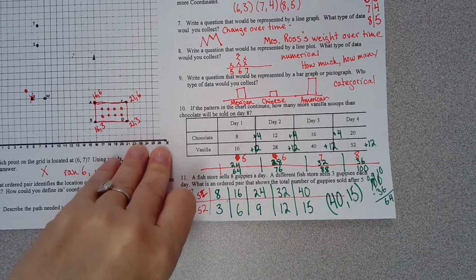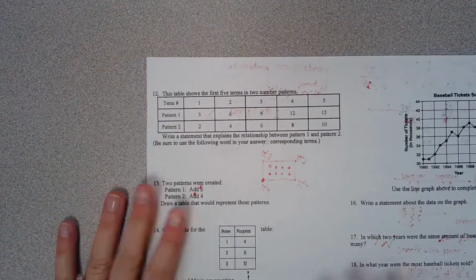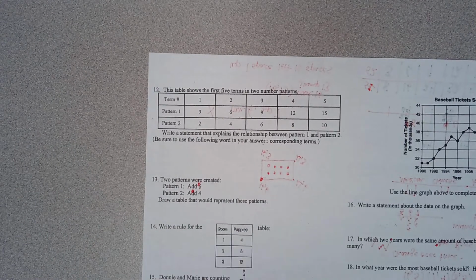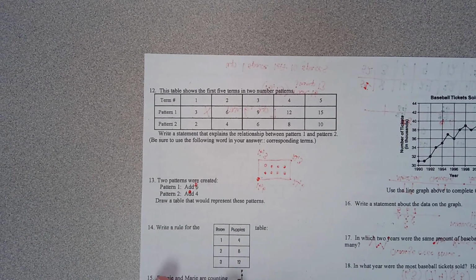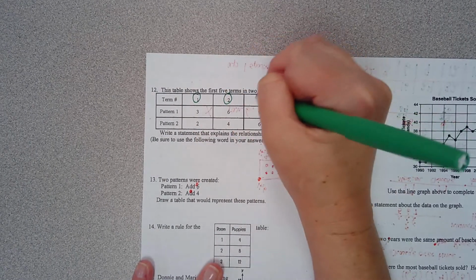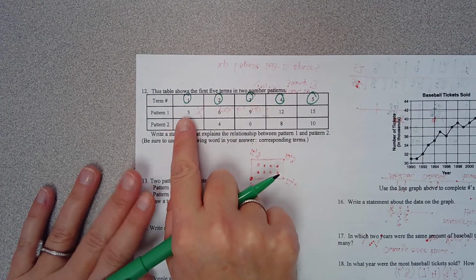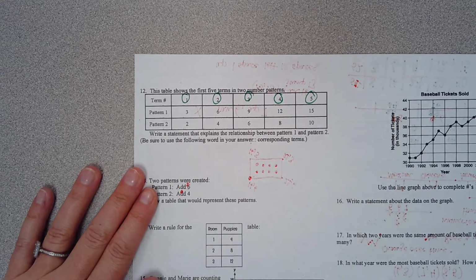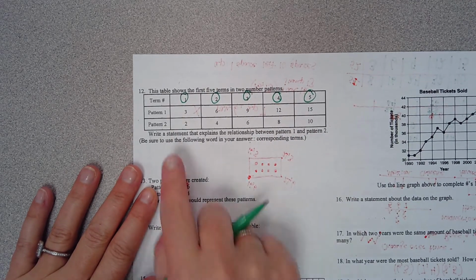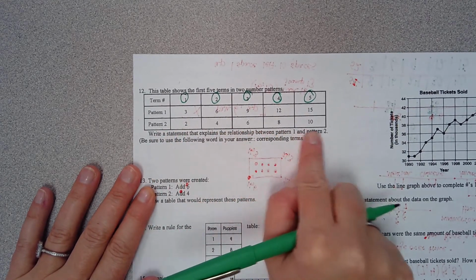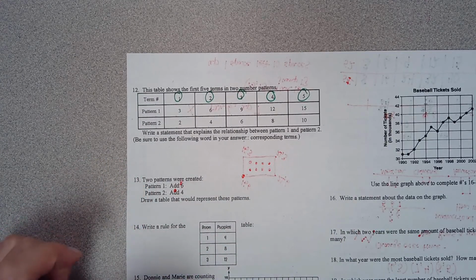Flip to the back. All right, here we go. This table shows the first 5 terms in 2 number patterns. So these are just terms. They're not part of the pattern, right? Pattern 1 is 3, 6, 9, 12, 15. So that's a plus 3 pattern. Pattern 2 is 2, 4, 6, 8, 10. That is a plus 2 pattern.